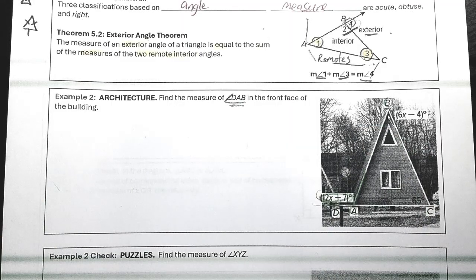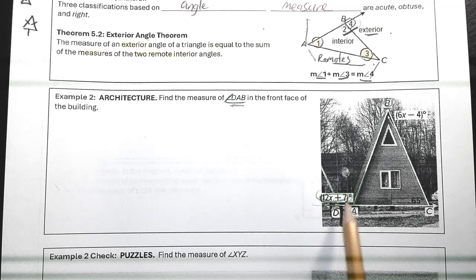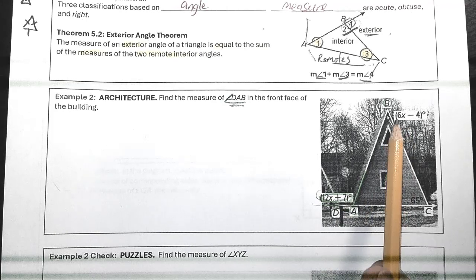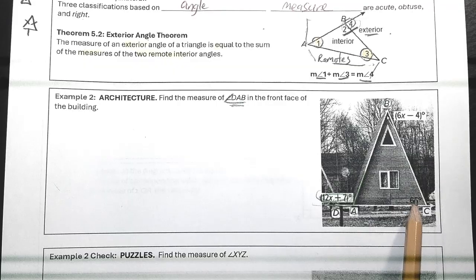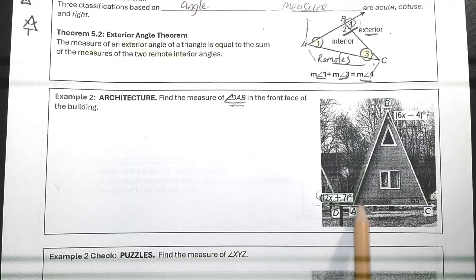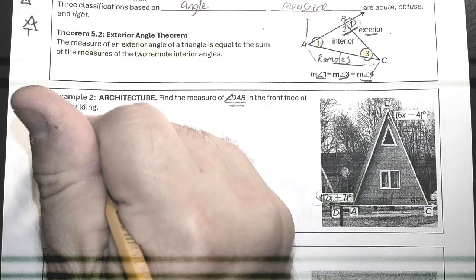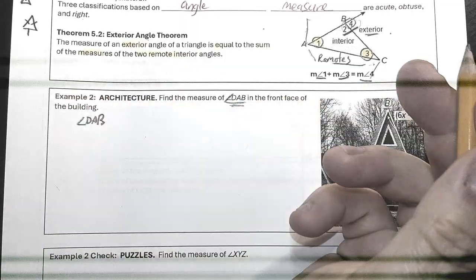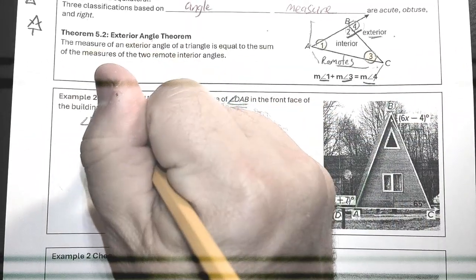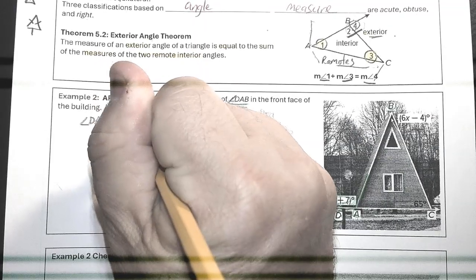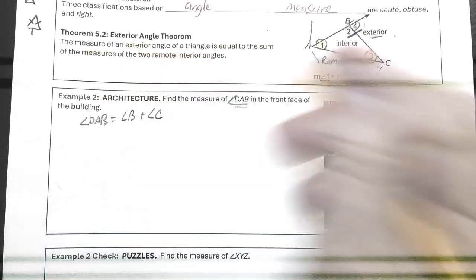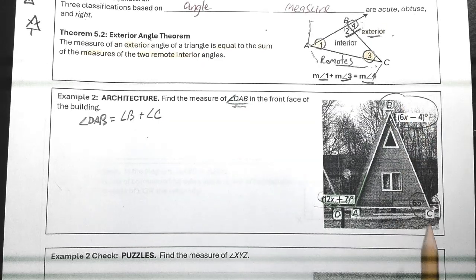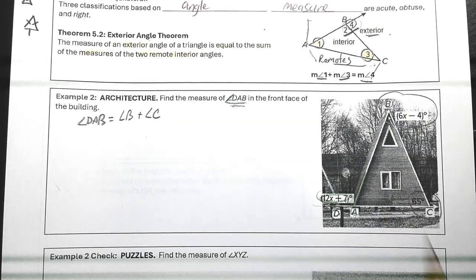All right, so remember, this is an exterior angle, so it's going to equal the sum of your two remote angles, so B and C. Notice A's touching it, so it's not a remote. So we would say DAB equals, and I'm going to call them angle B plus angle C. So we're talking about angle B, angle C. So now we just plug in our equations.